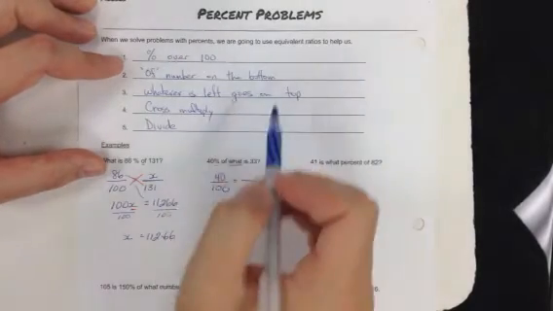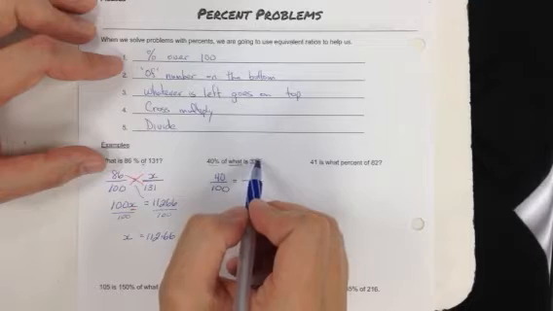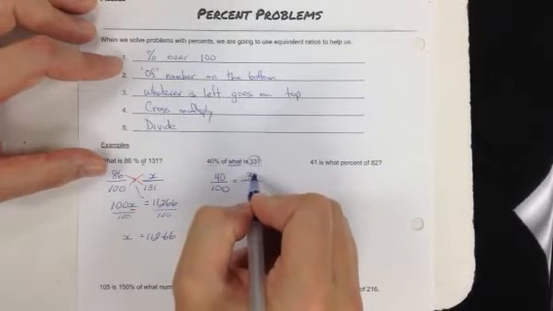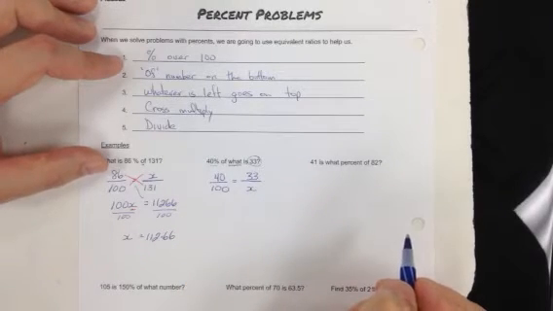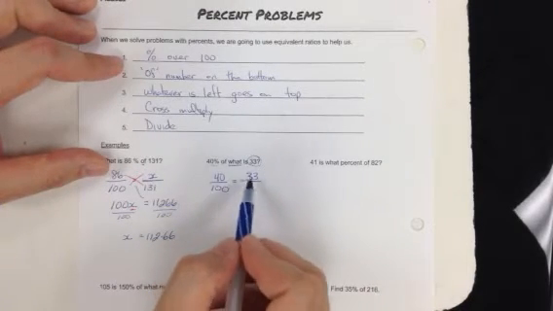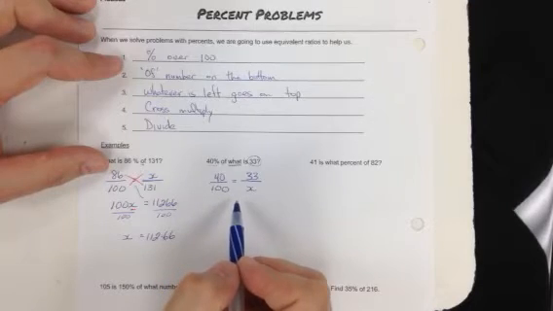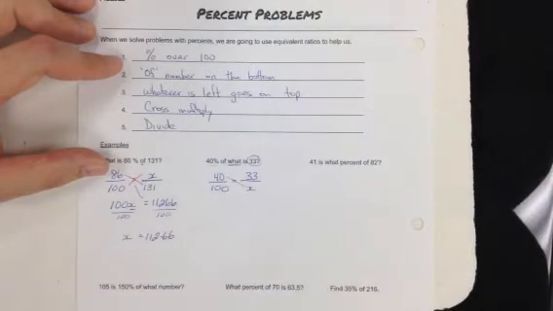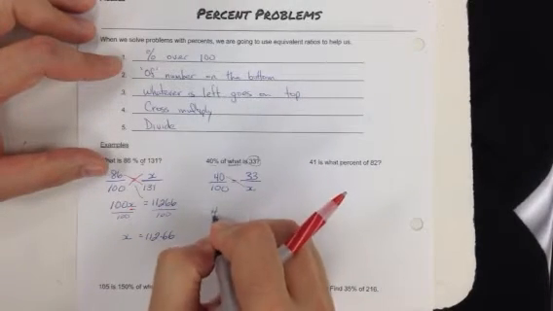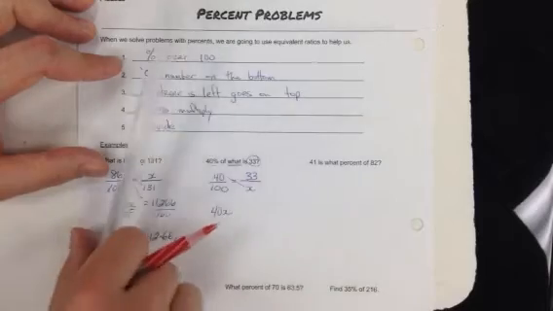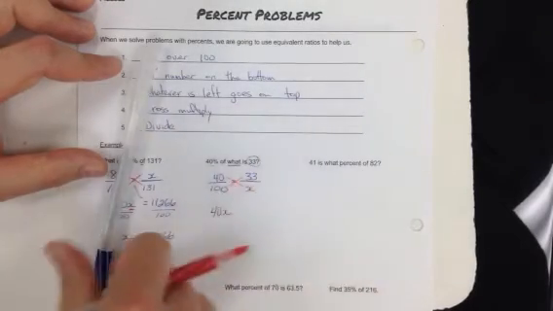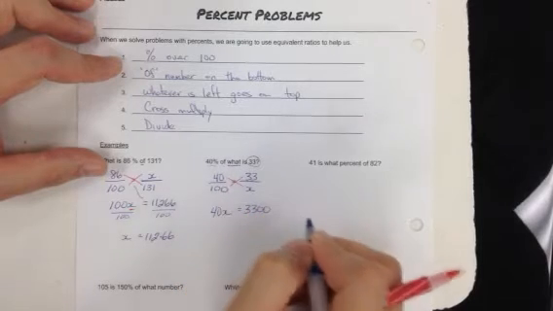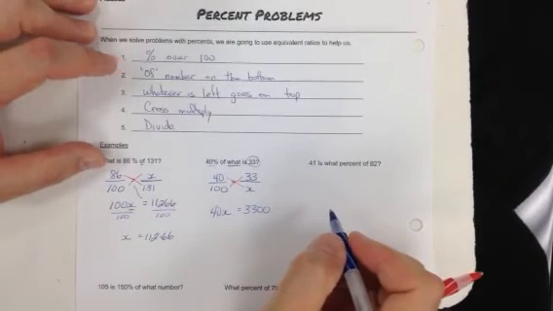Okay. Whatever is left is going to go on top. Well, I still have this number 33. Haven't touched that yet, so that's the leftover part. That is going to go on the top. Okay. This allows me to get my proportion set up properly. Okay. From here, again, I'm going to cross multiply. So I'm going to multiply the 40 and the x to get 40x. And then I'm going to multiply the 100 with the 33 to give me 3,300. Don't worry if you need a calculator to figure that out.